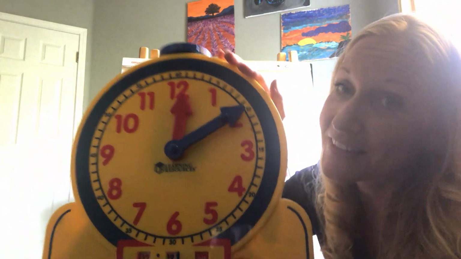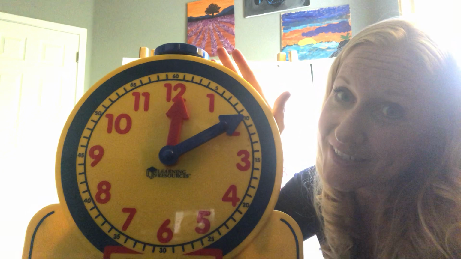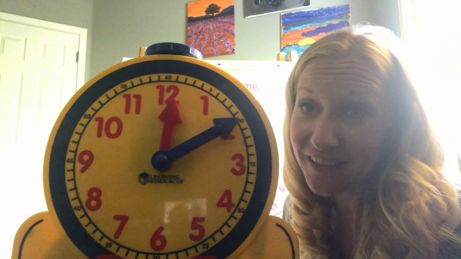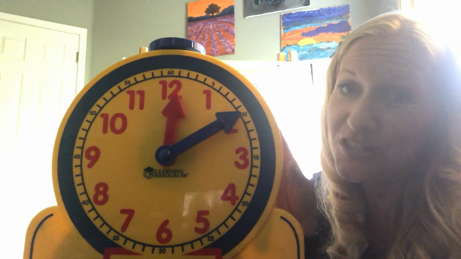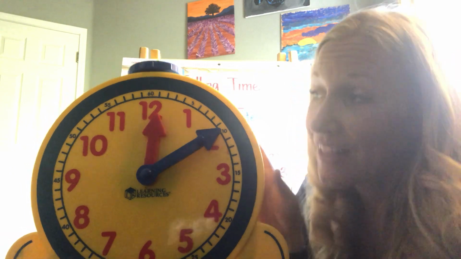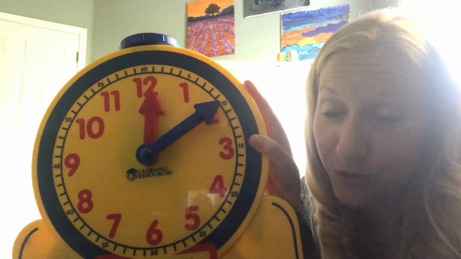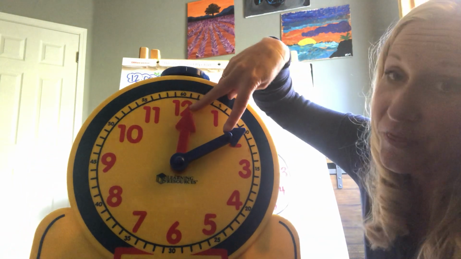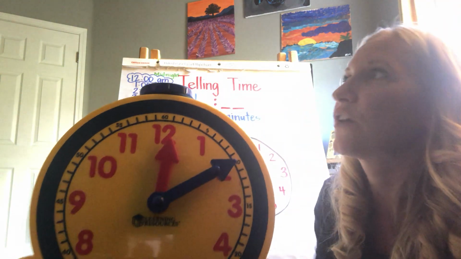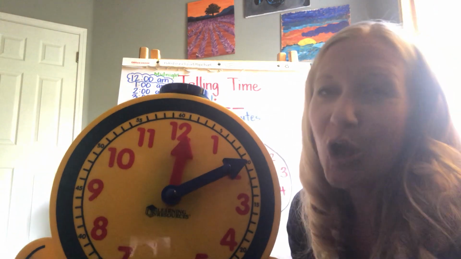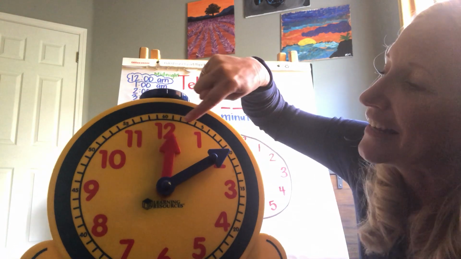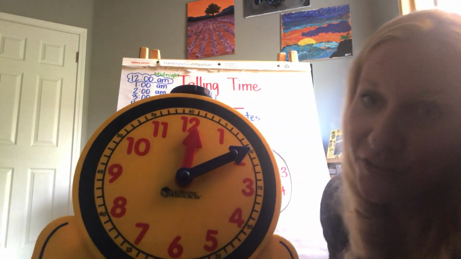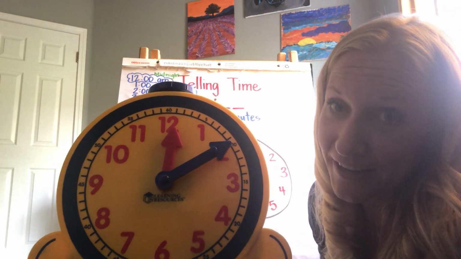Now, this clock is great for learning to tell time, but most likely this is not going to hang in your house. This is not going to hang in a classroom. Most of the time, both hands are black. So you have to think to yourself, which one is the boss? And you have to remember, oh yeah, the boss is the tiny little short guy. And he's the one that tells us what hour it is.